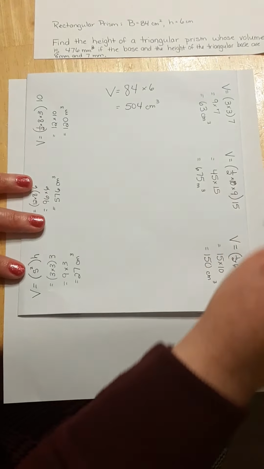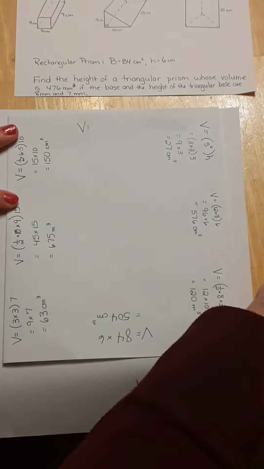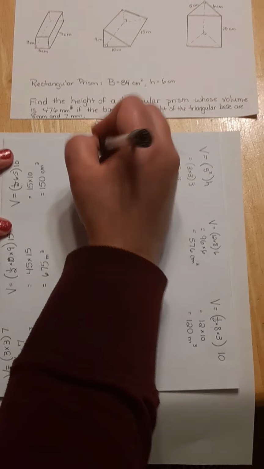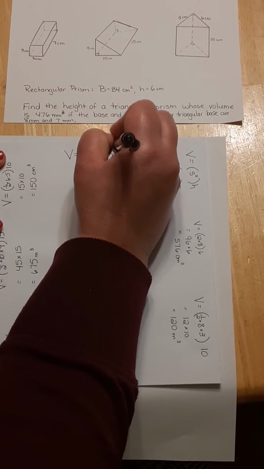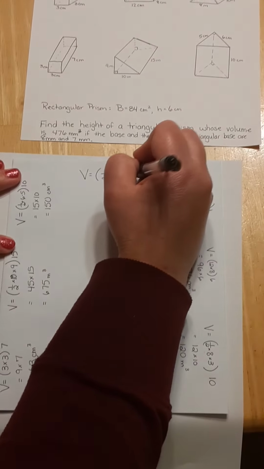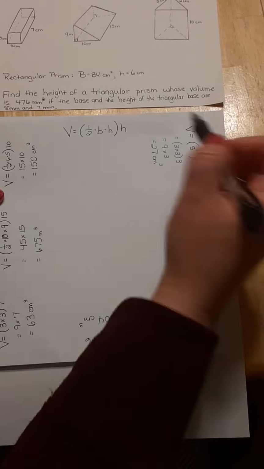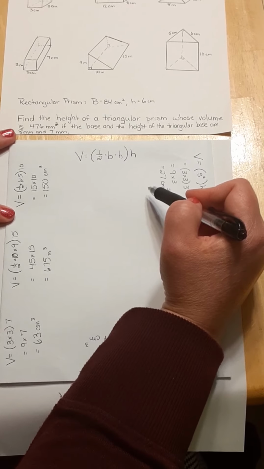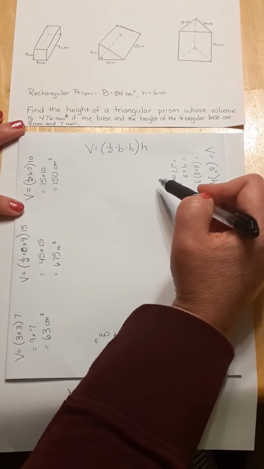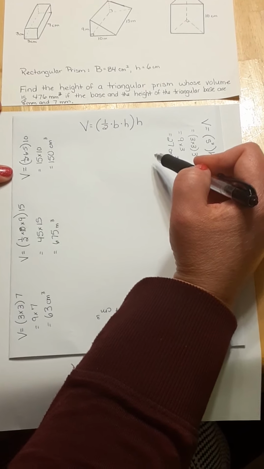The last one, okay, it's asking me now for the height of it. Okay, so we need to use my equation. And it says I have an equation of a triangular prism. So I need to know it's half times the base times the height. So there's the area of my triangle times the height of the whole prism. So let's see what information they gave me. It says find the height of a triangular prism. So I'm trying to find this H, whose volume is 476 millimeters cubed. If the base and the height of the triangle are 8 millimeters and 7 millimeters.